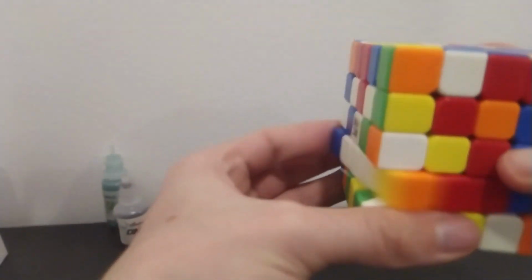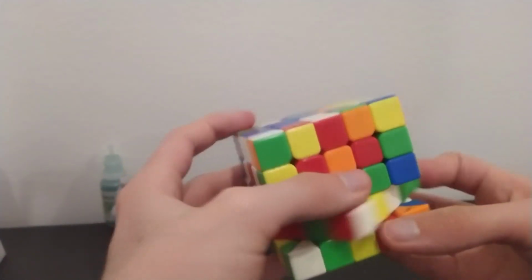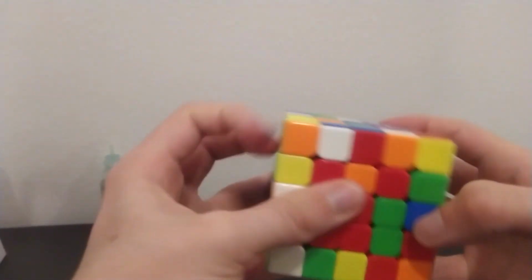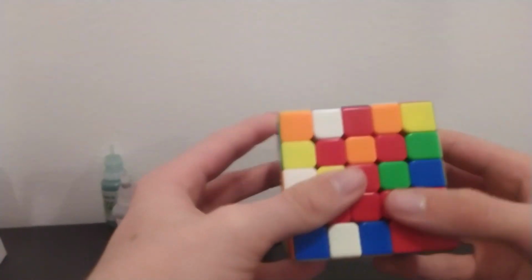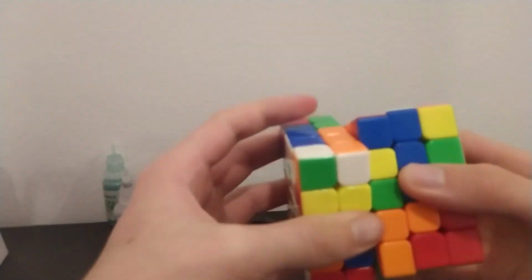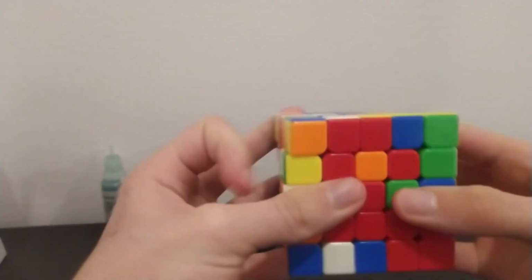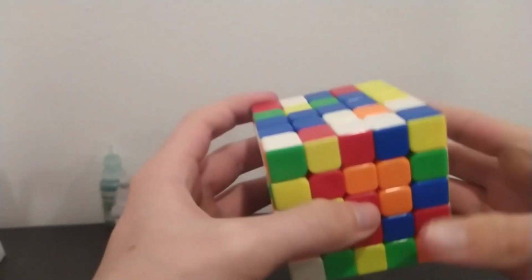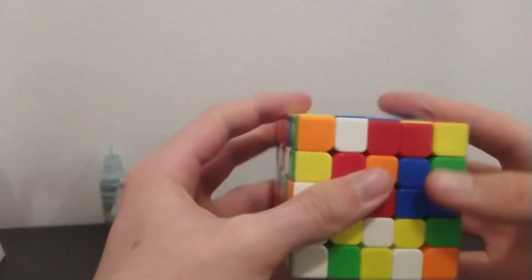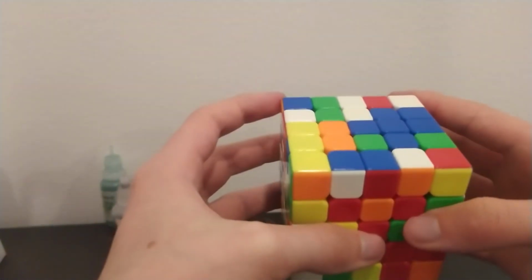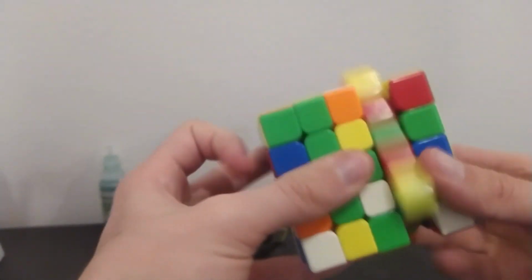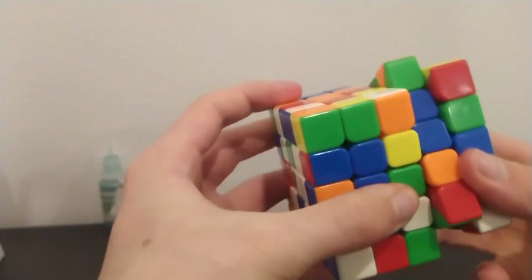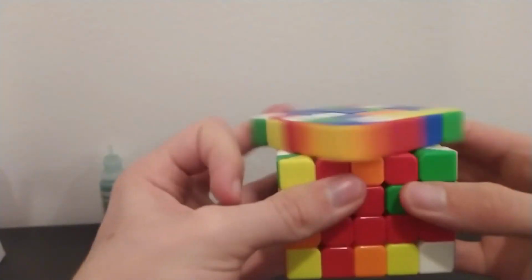And then SK. Okay, here. And then we have WO. I do O like this. And then we have XD. So D2 to set up the standard alg.